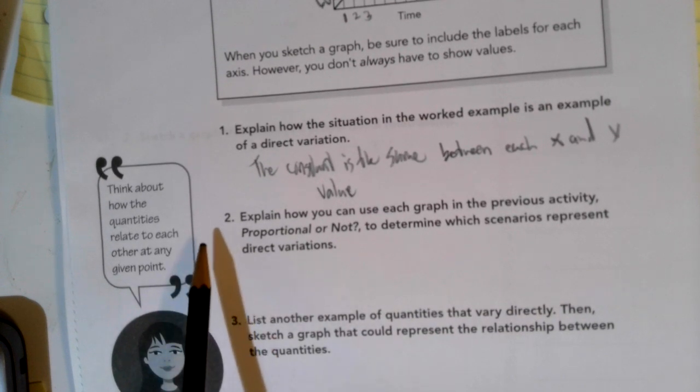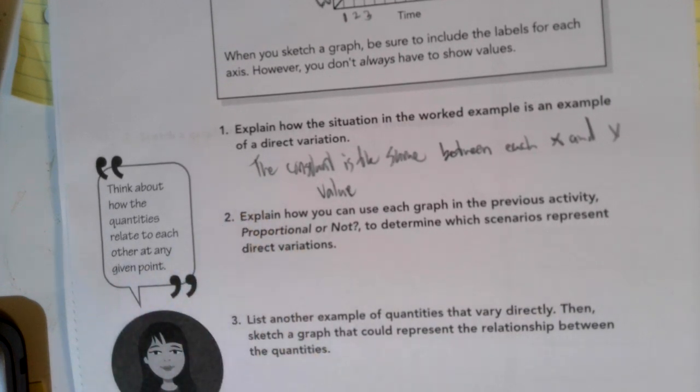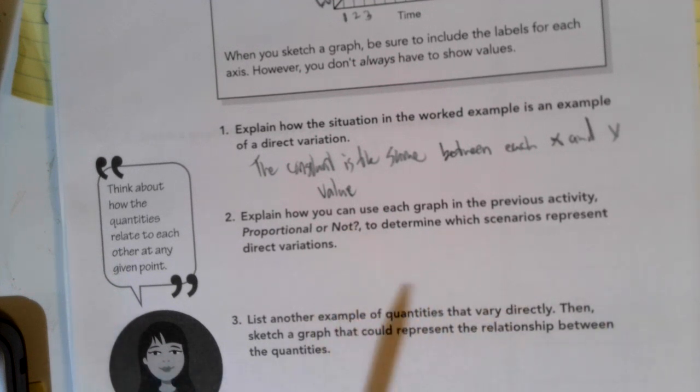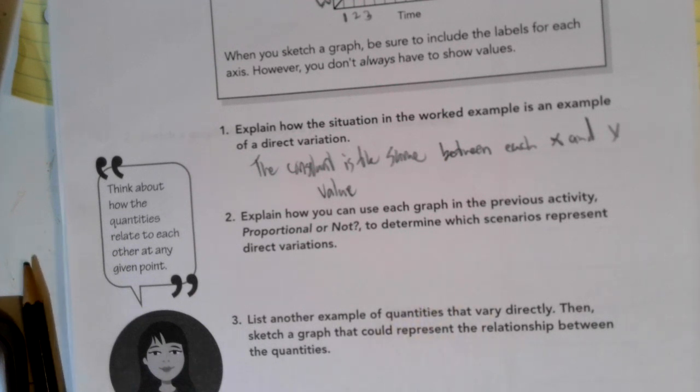Now your job is going to be to go ahead and do problems 2 and 3. You're going to explain how you can use each graph in 1.3, which we'll go over in the answers as well, is proportional or not, to determine the scenarios represented. You can figure out which ones are direct variations or not, I should say. And then 3, you can list an example of quantities that vary directly. That means they have direct variation, which means they are proportional. Okay, and then sketch a quick graph for it. Doesn't have to be anything fancy.